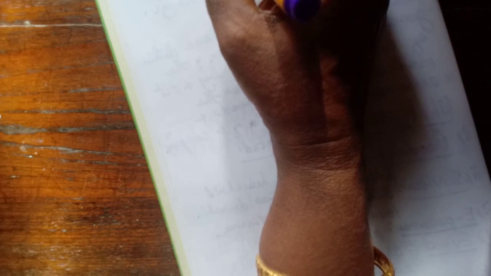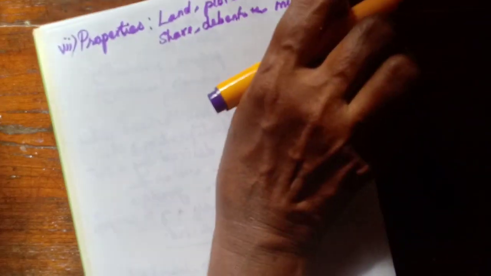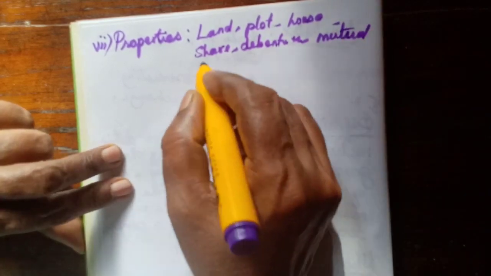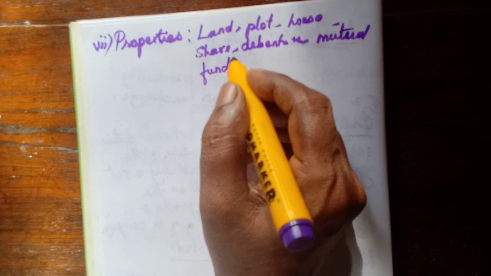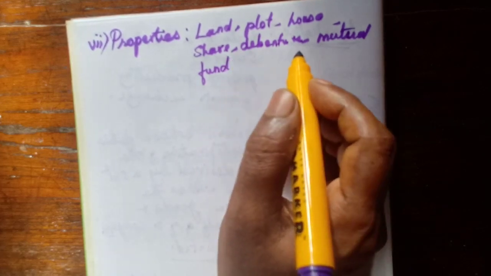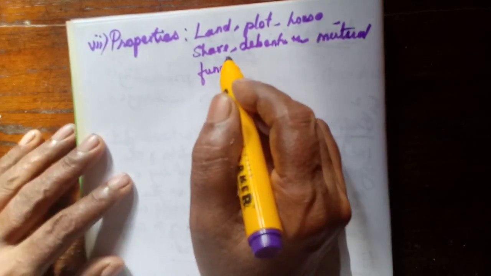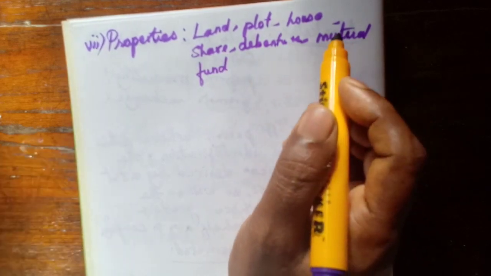Here we can say the land, some plot is available, then the constructed houses, then any share, to buy a particular company's share, then its debentures, then any mutual fund instruments. Mutual funds, they too can advertise, they too can promote their sales. Not only land, plot, constructed house, but shares and debentures, all these are also properties. We have learned it as securities, isn't it? So they are also promoted.